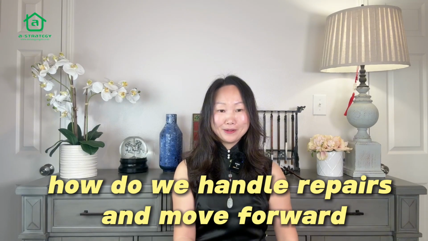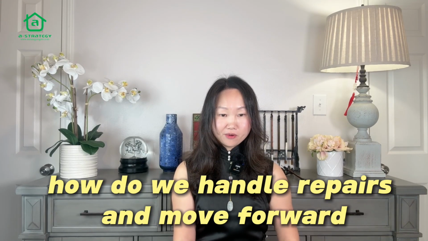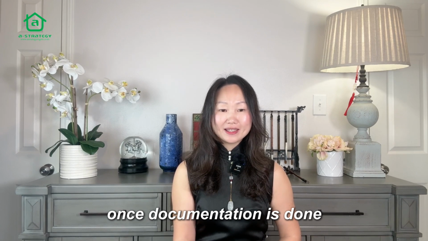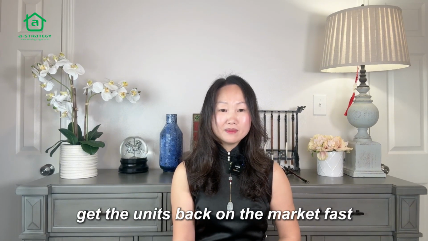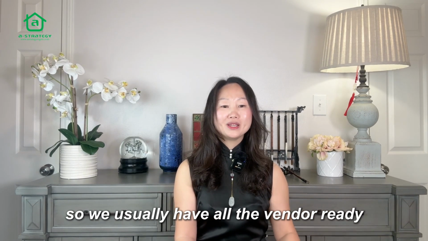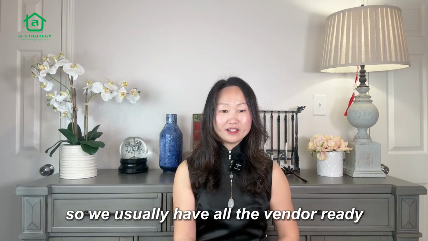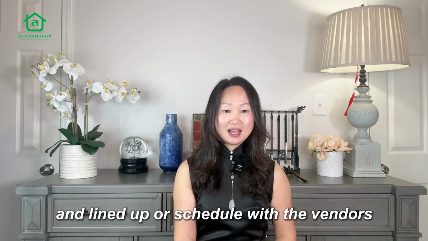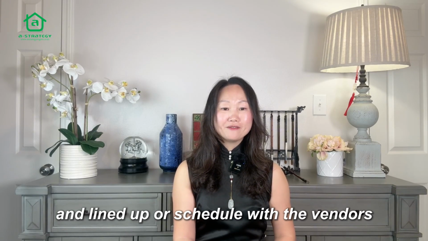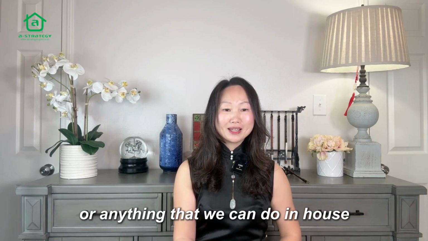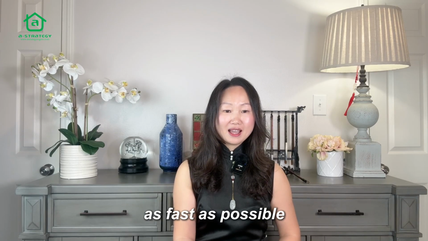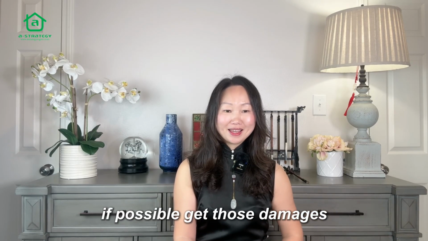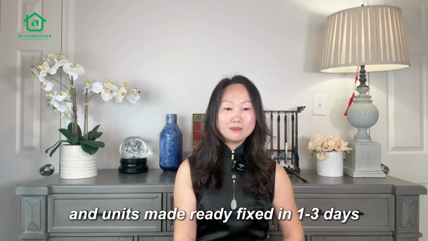How do we handle repairs and move forward? Once documentation is done, get the unit back on the market fast. So we usually have all the vendors ready once we walk the move-out units, and lined up or scheduled with the vendors, or anything that we can do in-house as fast as possible. If possible, get those damages and unit make-ready fixed in 1 to 3 days.